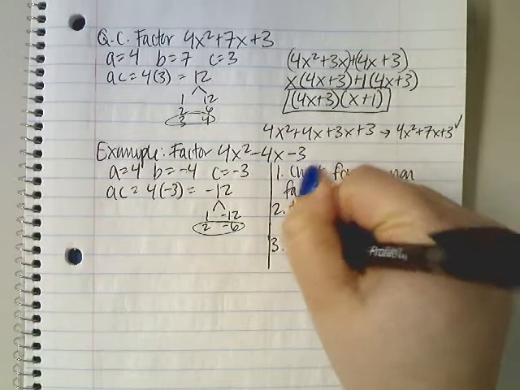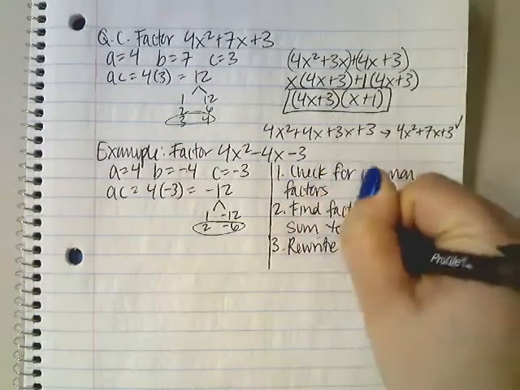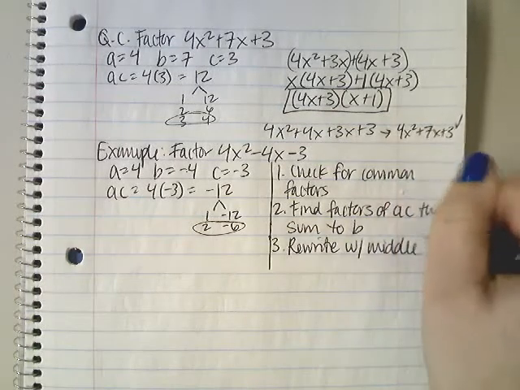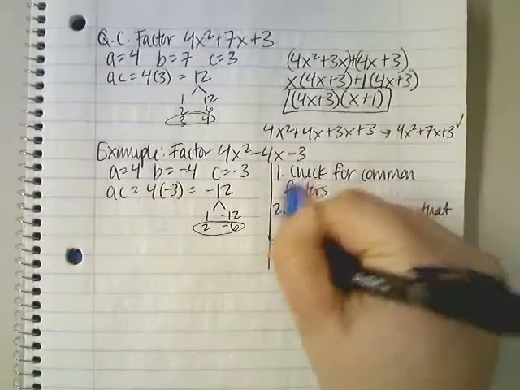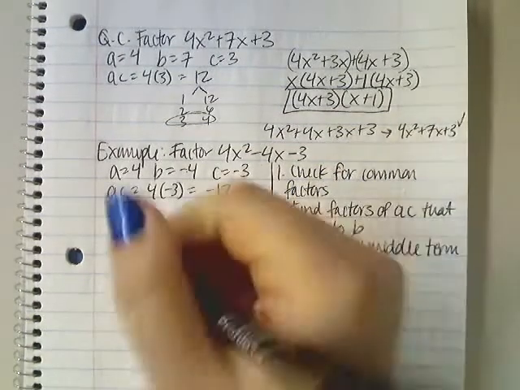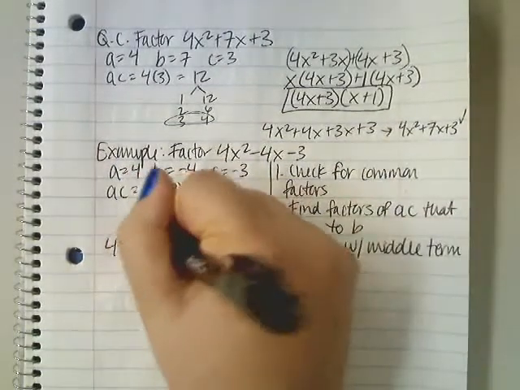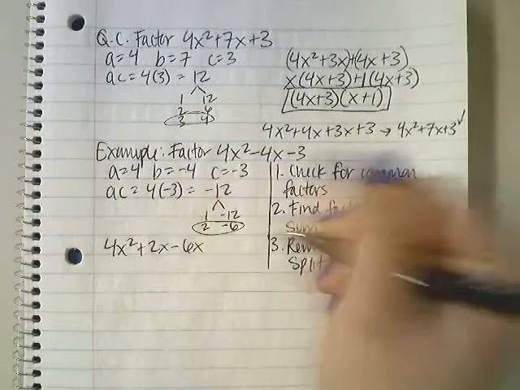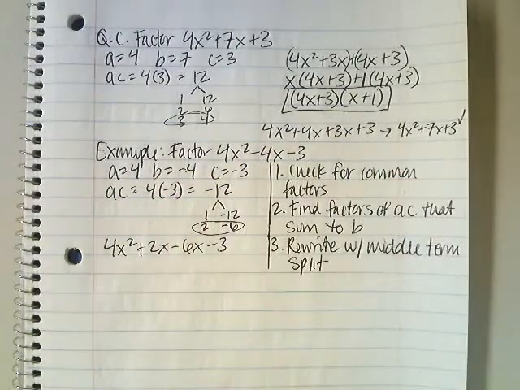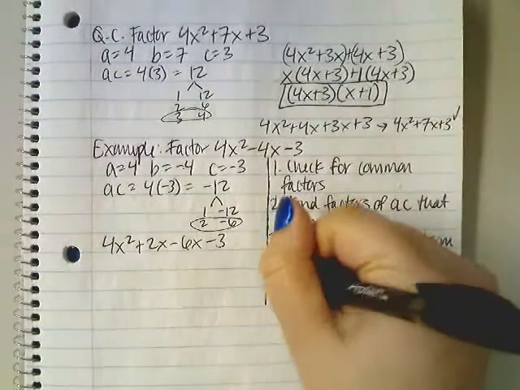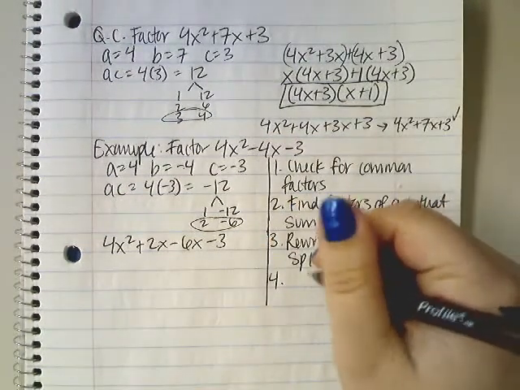So I'm going to rewrite with the middle term split. And when I do that, I'm left with 4x squared plus 2x minus 6x minus 3. So this is again the same process. We're just adding some negatives in to make it a little bit different looking.